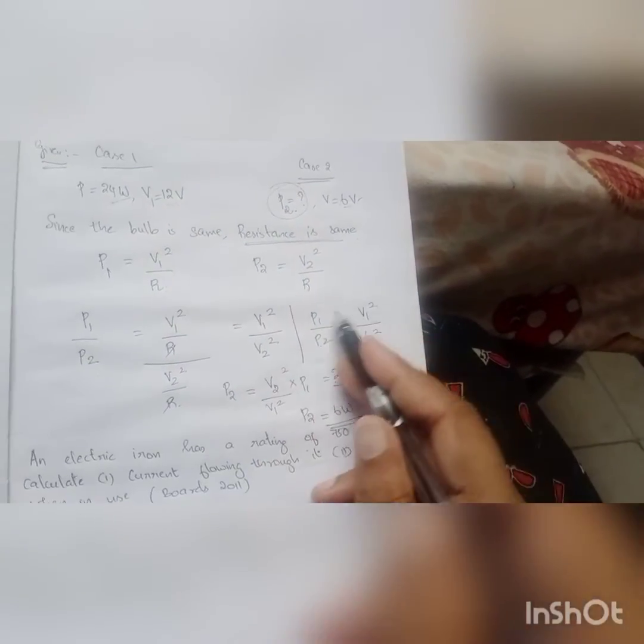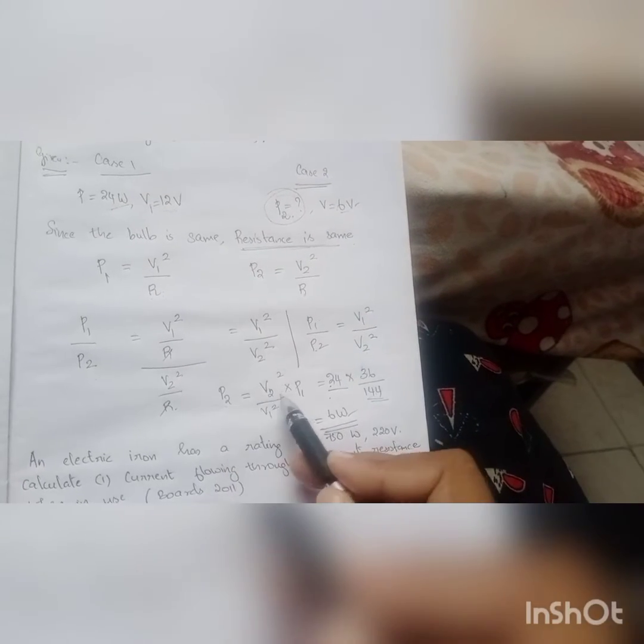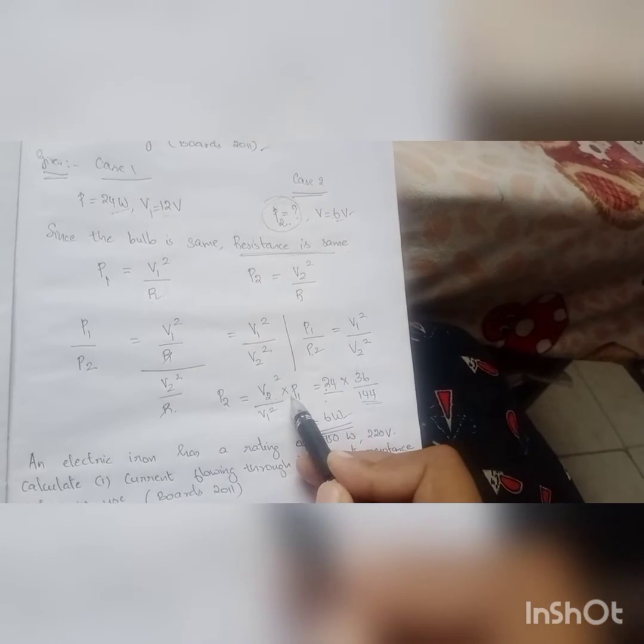So we can write P1 as V1 square by R, P2 is V2 square by R. Let us take the ratio of P1 and P2. That will be V1 square by R divided by V2 square by R. Since the resistance is the same in both cases, it gets cancelled, and we'll get P1 by P2 is equal to V1 square by V2 square. What we have to find is P2, right? So from this equation, we can rearrange as P2 is equal to V2 square by V1 square into P1.